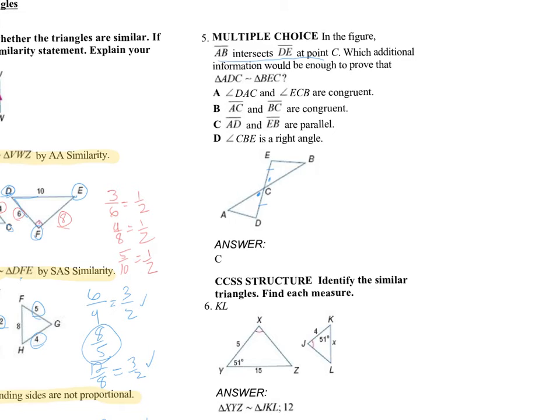So if we look at the choices here, angle DAC and angle ECB are congruent. Well, if we look at where those are located, DAC would be here and ECB would be here, and that really is not helpful. So that choice, we can go ahead and rule that one out.